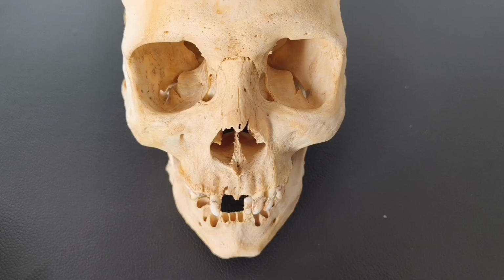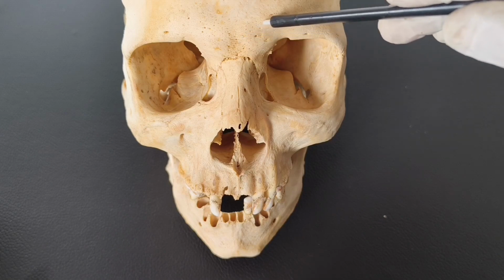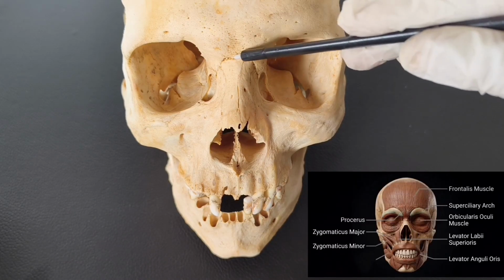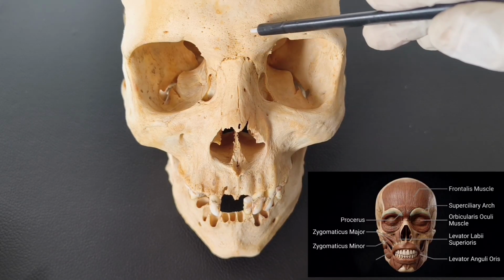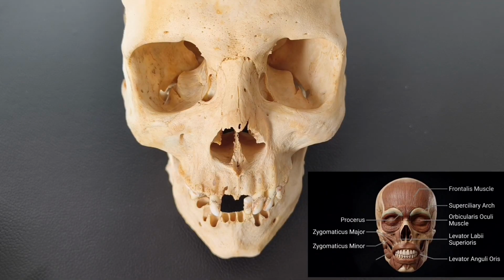So now let's learn the attachments on the Norma Frontalis. So we have 10 important attachments. The first one being the corrugator supercilii muscle. So the corrugator supercilii muscle arises from the medial part of the superciliary arch. So from this region, corrugator supercilii muscle arises.